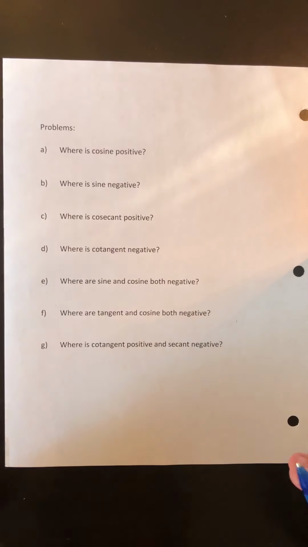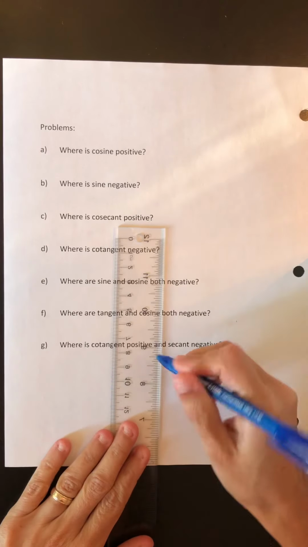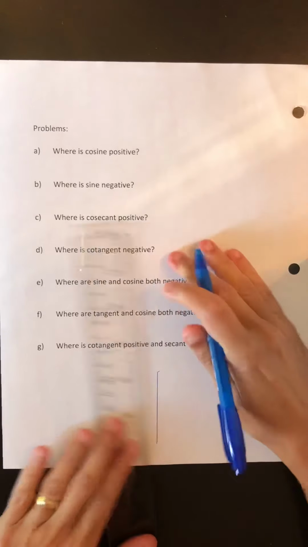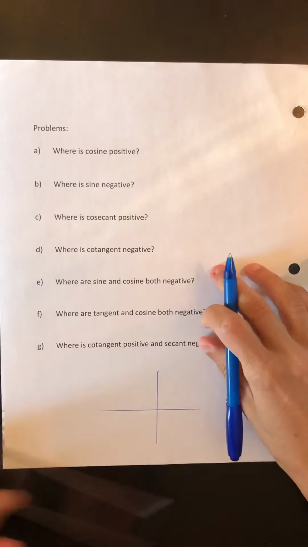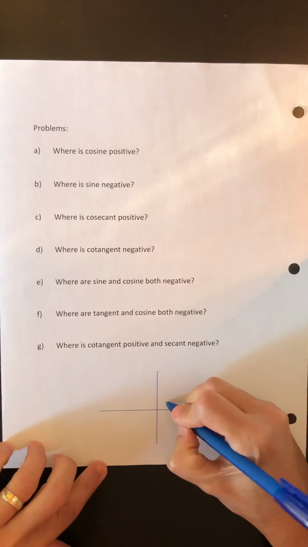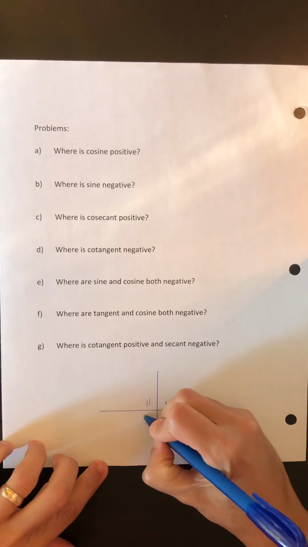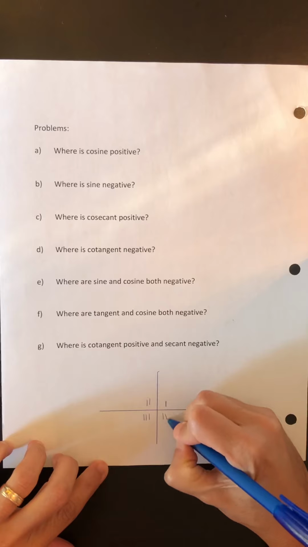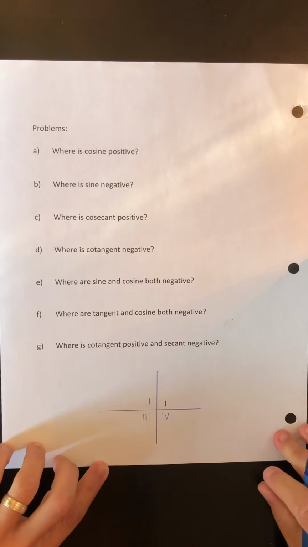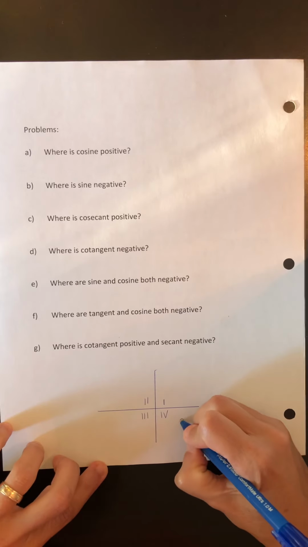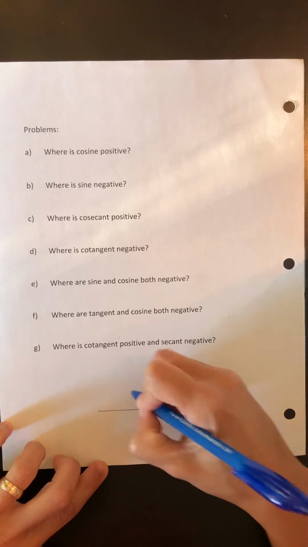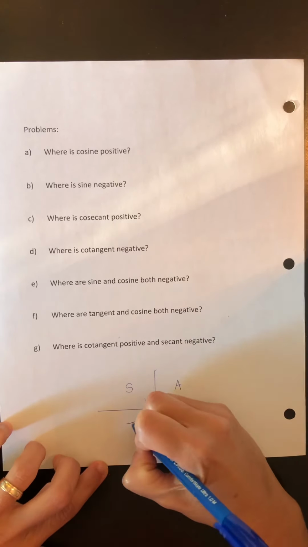What I'm going to do is just very quickly reproduce our diagram. Again, it's quadrants 1, 2, 3, and 4. They have to be labeled like that. There's no choice. And also the lettering for cast must be exactly like this.